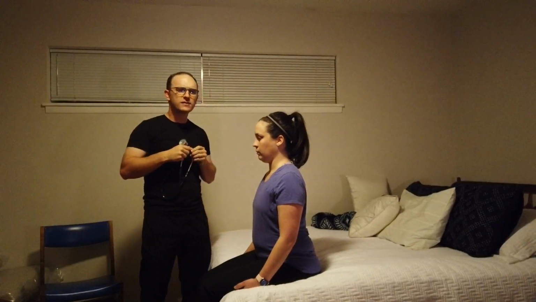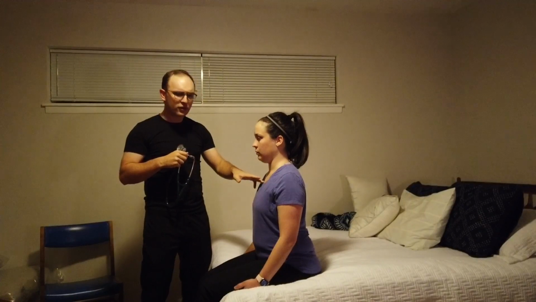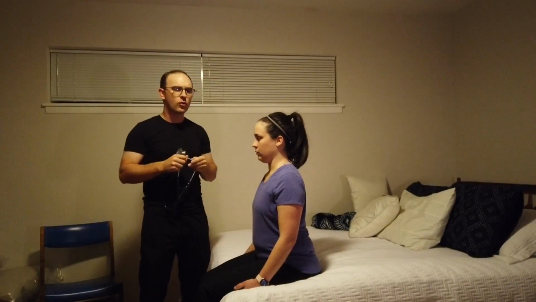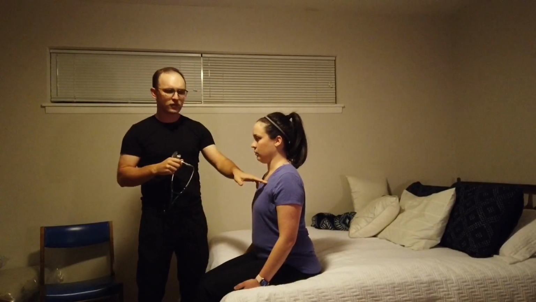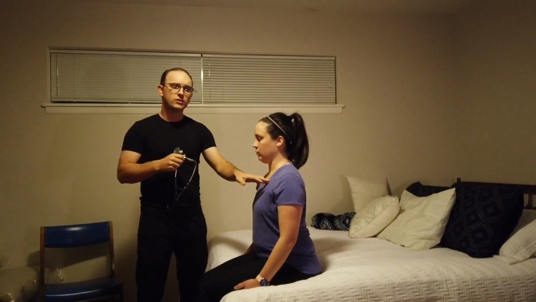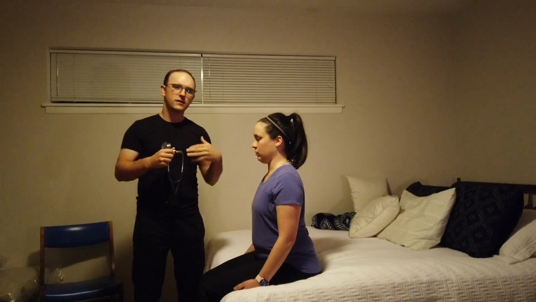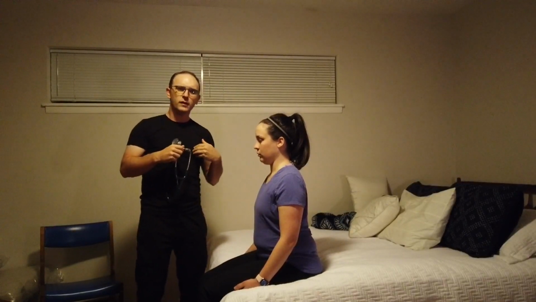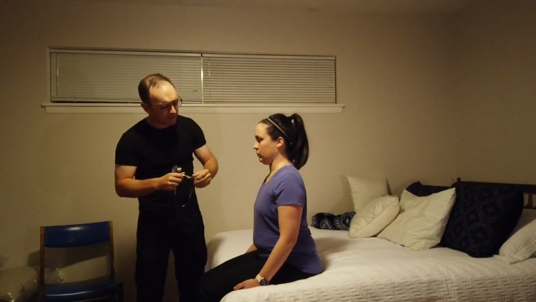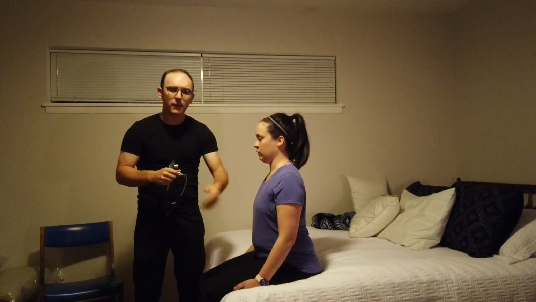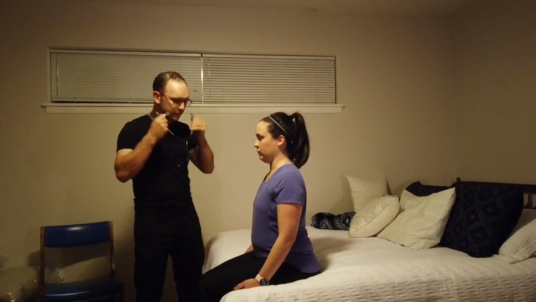The first area we're going to listen to is the second intercostal space, the aortic valve, and then we'll move over into the second intercostal space on the left side, which is the pulmonic valve. Then we'll move into the fourth intercostal space on the left sternal border for the tricuspid valve, and finally moving over to the apex of the heart for the mitral valve.